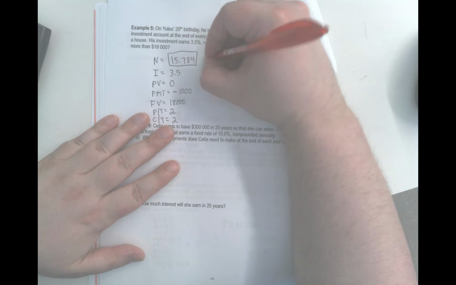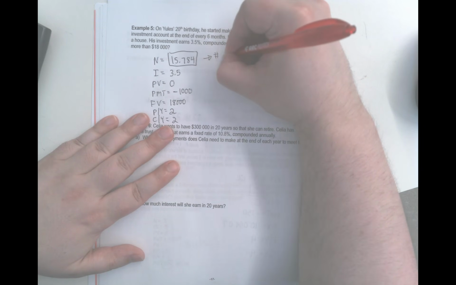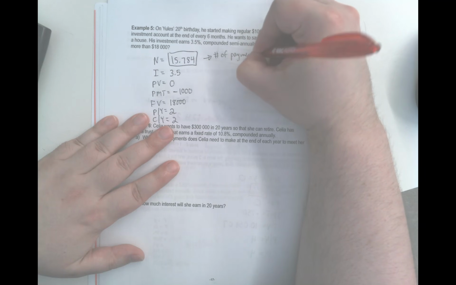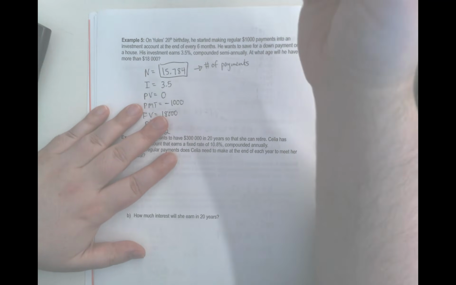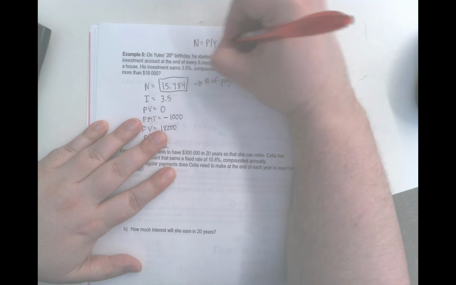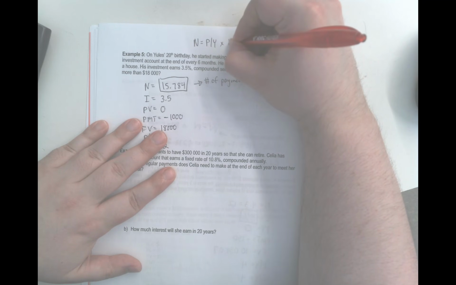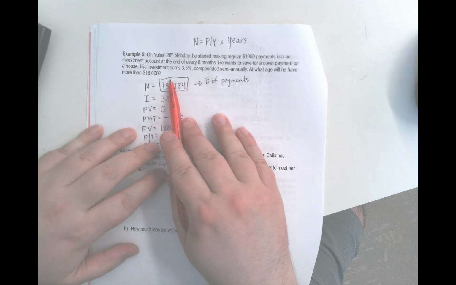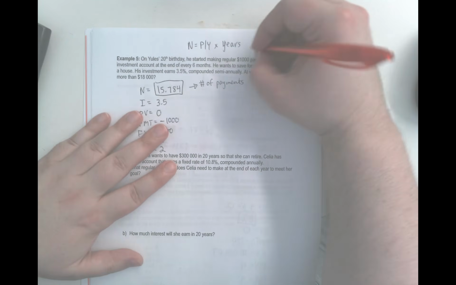But remember, this is not years. This is number of payments. Okay, so another thing to keep in mind, I'm going to write it up here, is N is equal to PY times years. Okay, so we know we just solved for our N number. We know that PY is equal to 2.